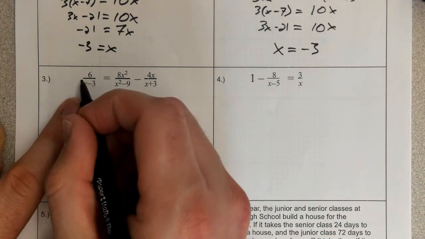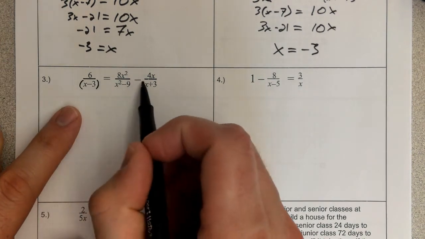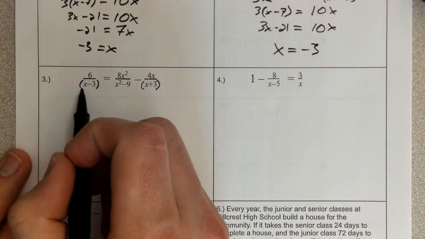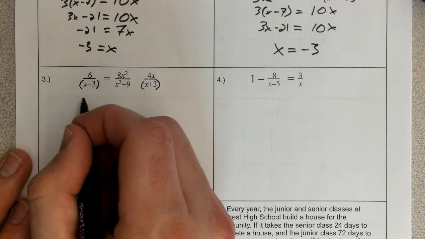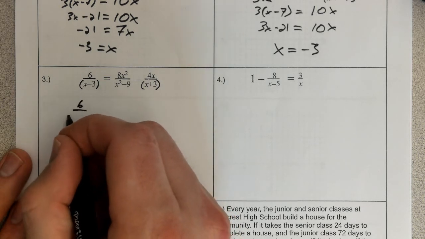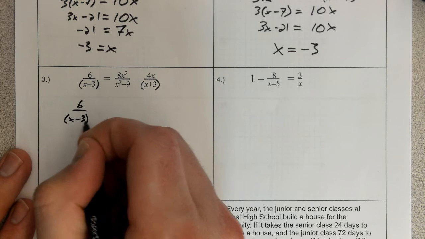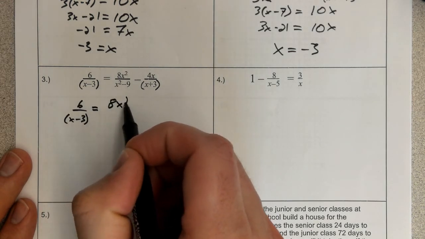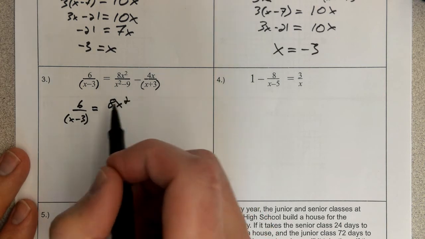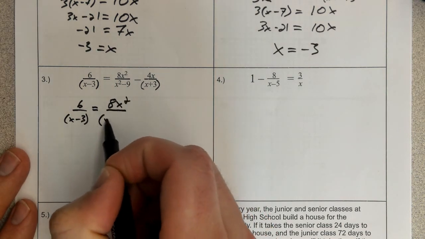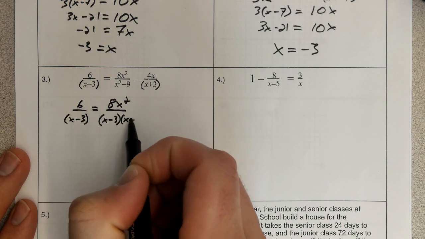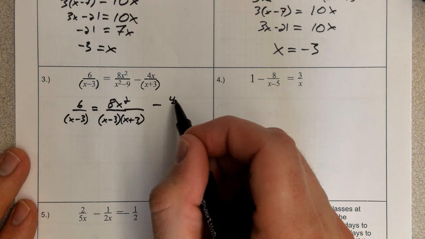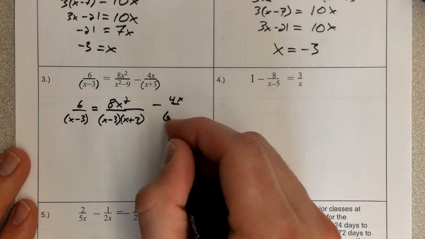My first goal, if I'm looking for a common denominator, is to factor each denominator. So here, x minus 3 doesn't break down any further, so I'll just write down 6 times x over x minus 3 equals, and I've got 8x squared, not doing anything with that, but this x squared minus 9 does factor. It breaks into x minus 3 and x plus 3, minus 4x over x plus 3.